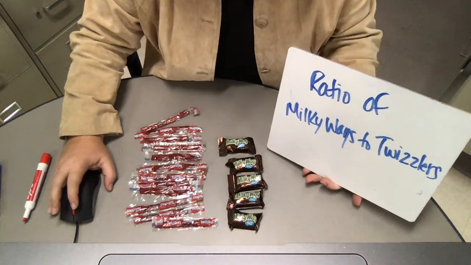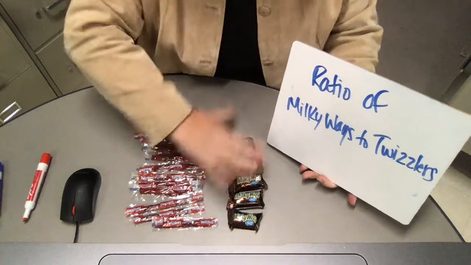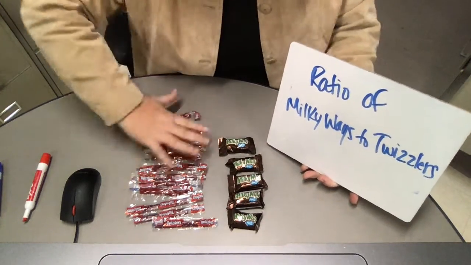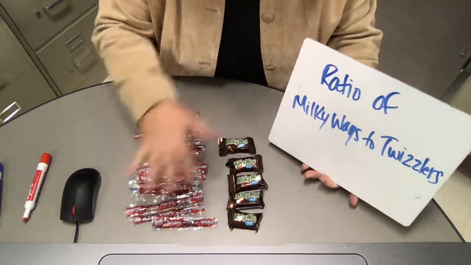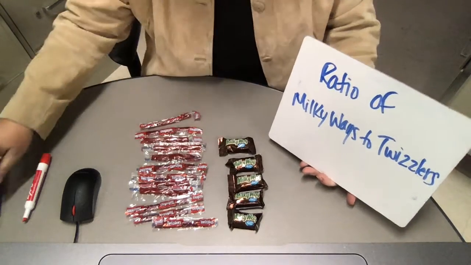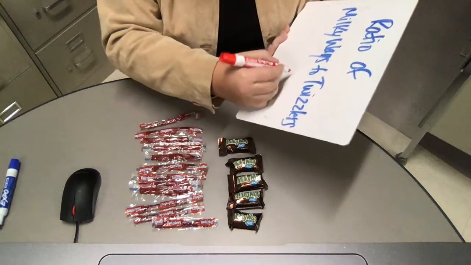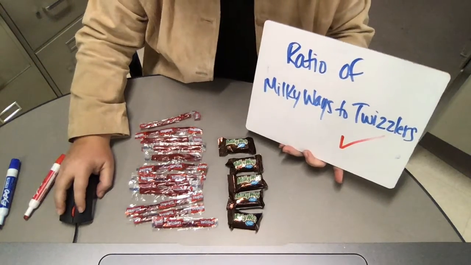All right. What about a ratio of Milky Ways to Twizzlers? How many Milky Ways we collected when we're trick-or-treating compared to how many Twizzlers we collected? Sure, they have a relationship. They're both candy, and we're collecting them at Halloween. Absolutely, those make sense. So we're going to put a check and say, yeah, that makes sense to put in a ratio to each other.